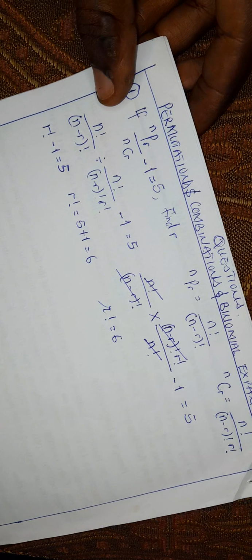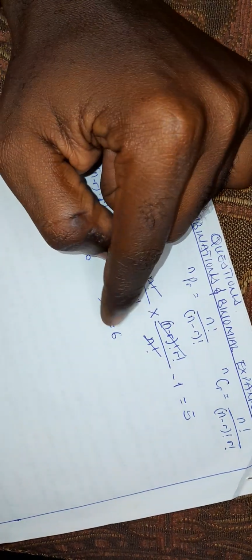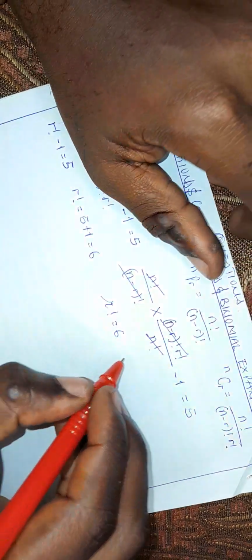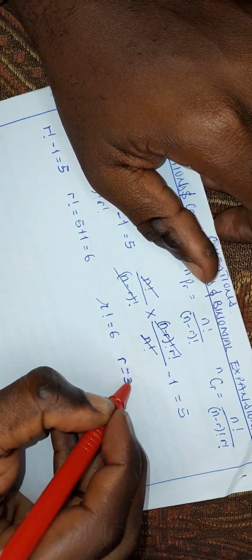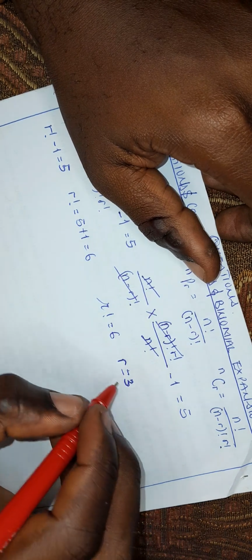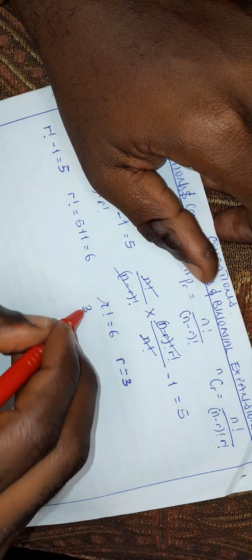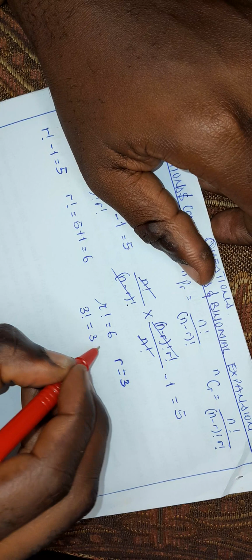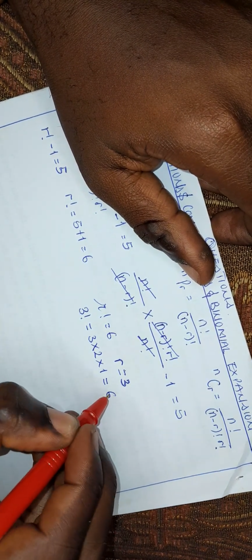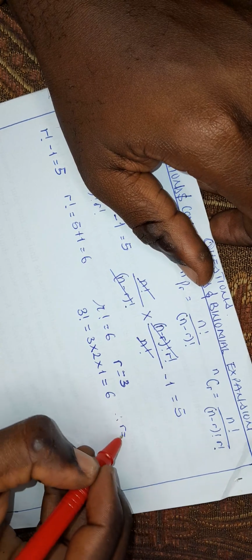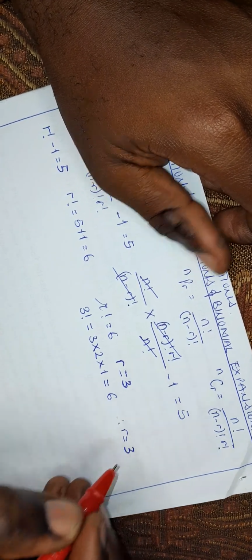Now what value for r will give us 6? r definitely equals 3. The reason is 3 factorial is 3 times 2 times 1 equals 6. So therefore r equals 3. We're asked to look for the value of r.